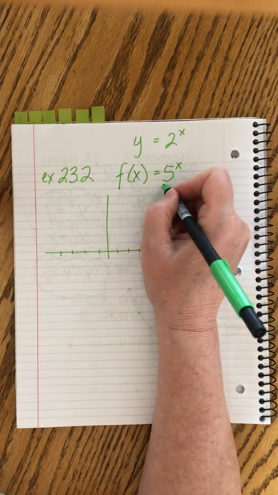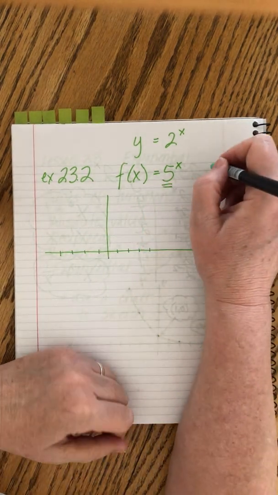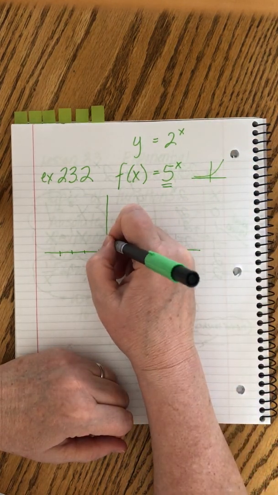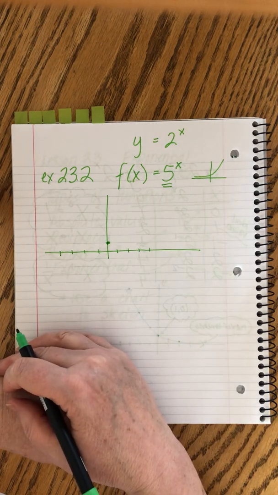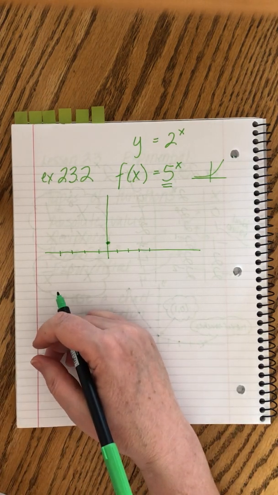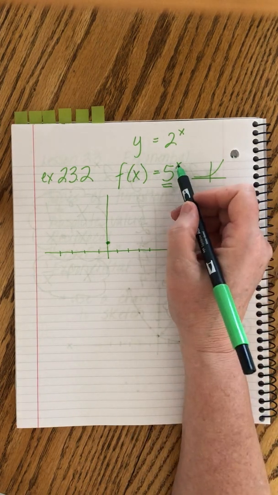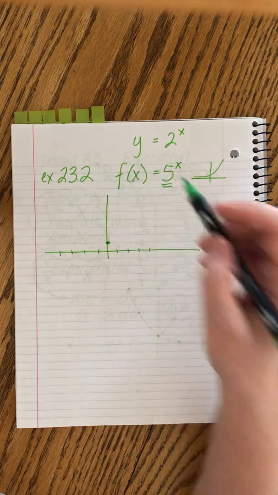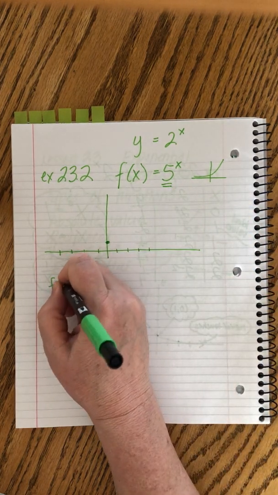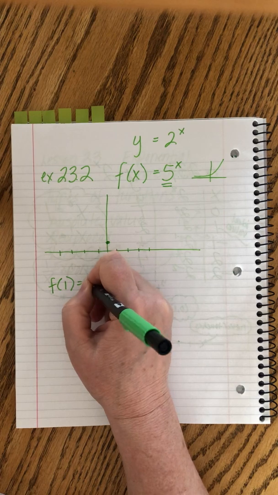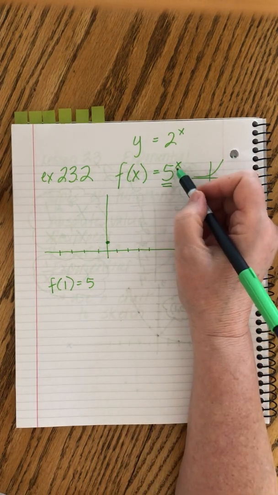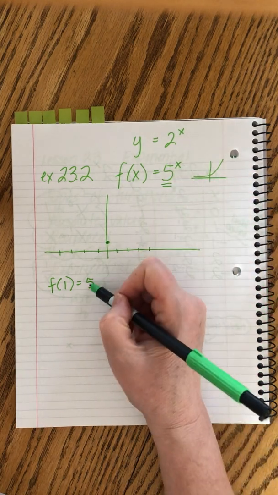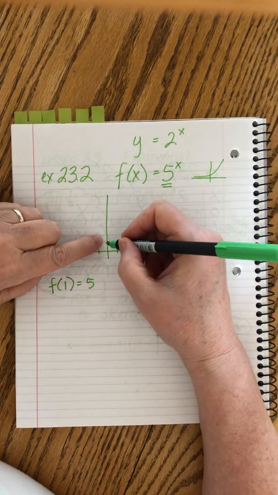We know that the base is greater than 1, so we know it's going to be essentially this shape. We know it's going to pass through (0, 1). That's automatic. We know it for sure. And we know that if we plug in a 1 here, let me write it down. We know that f(1) equals 5, right? Because if we put 1 in for x, that's 5 to the first power, that's 5. So we can graph this one as well.